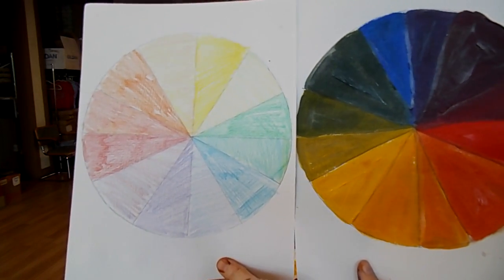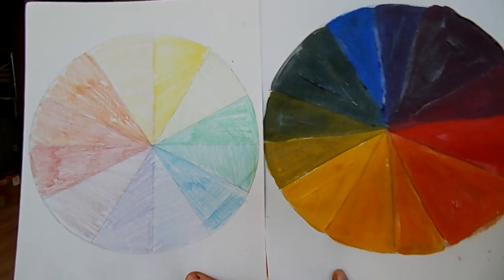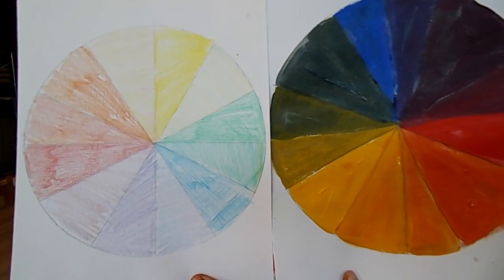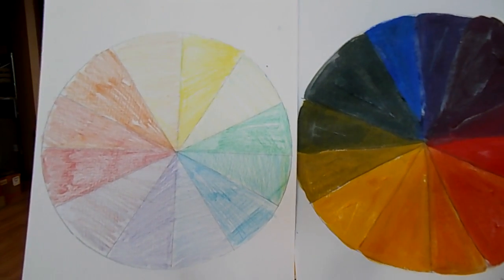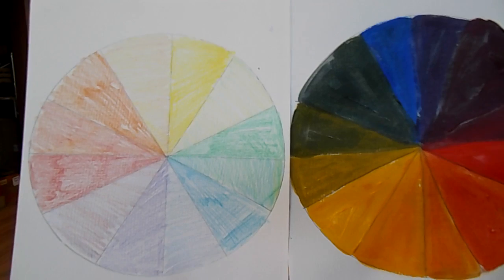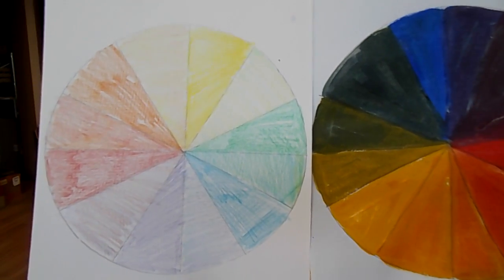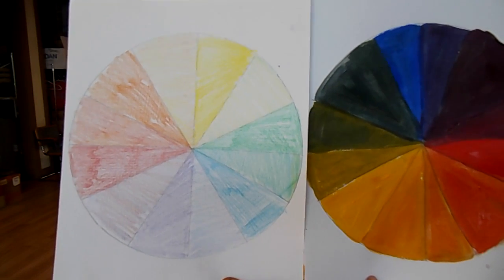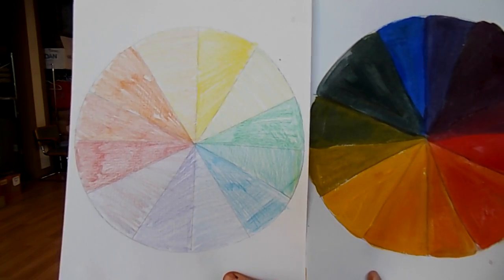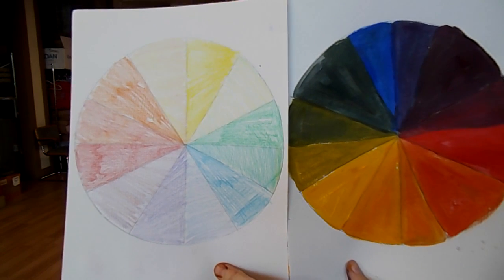See, I made both of my color wheels, one with colored pencil and one with paint. The painted one is a lot bolder, and that's one of the advantages of working with paint instead of a drawing utensil like colored pencils. Paint allows us to really easily mix the colors together and create those mixtures of blue-green, yellow-orange, reddish-purple, and so on.